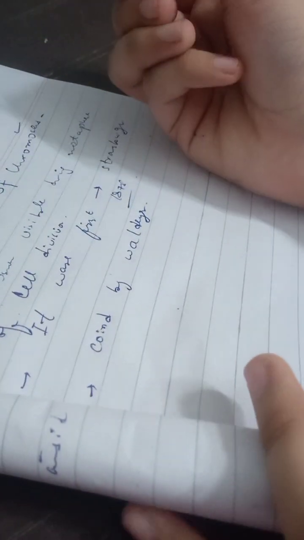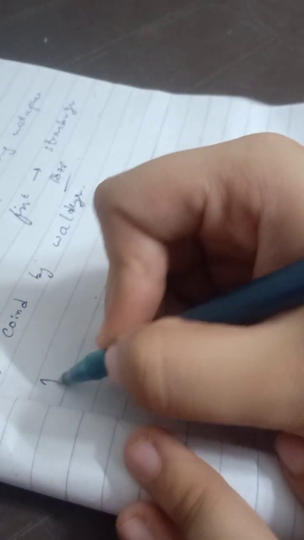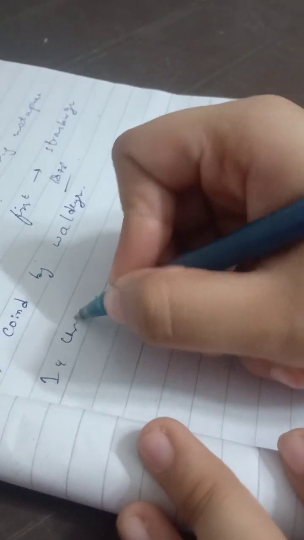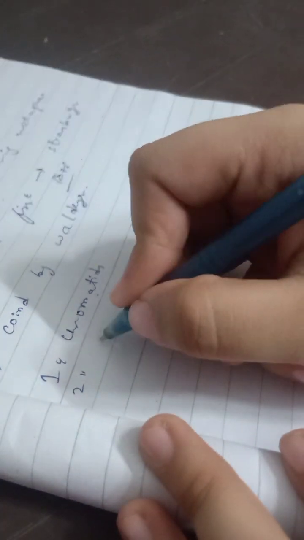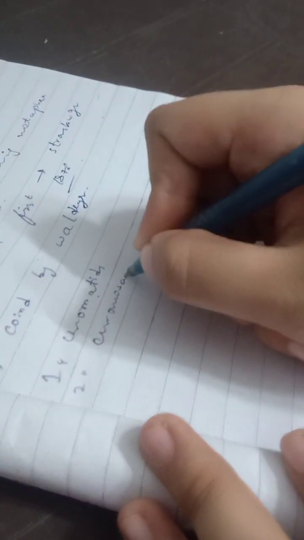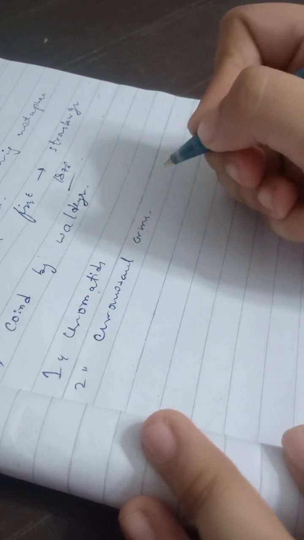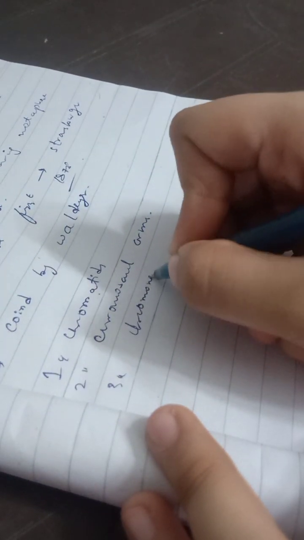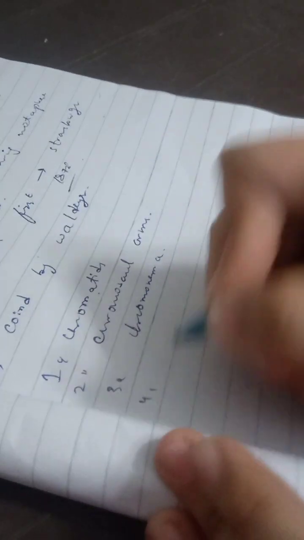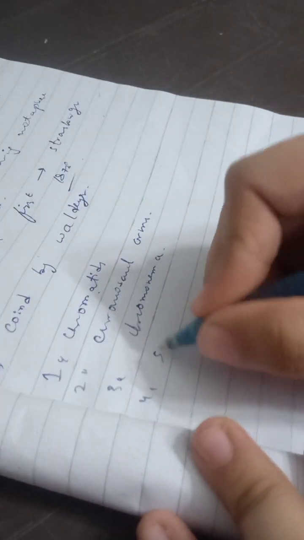Now we are going towards the morphology of chromosome. In the morphology of chromosome, we have some terms like chromatids, chromosomal arms, chromonema, satellite DNA.